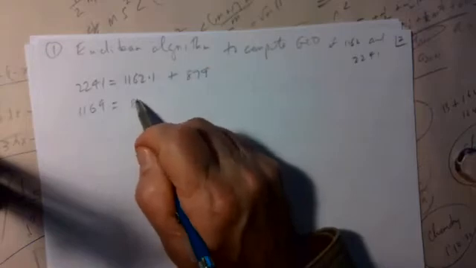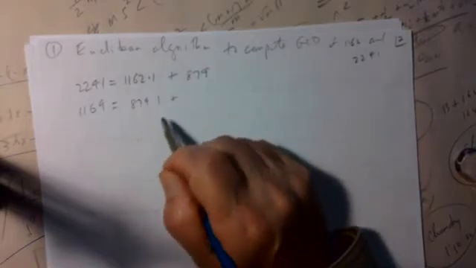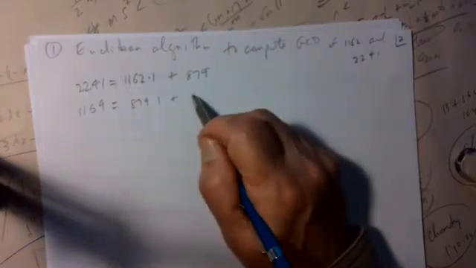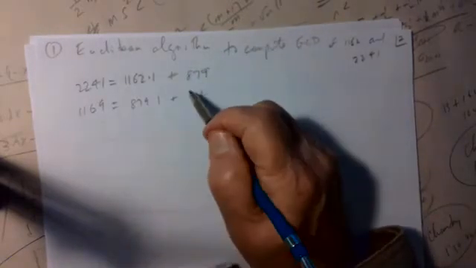Then you divide this by 879. This goes in one time and leaves a remainder of 82, I think. Oh, is that right? No, that's silly. 282.